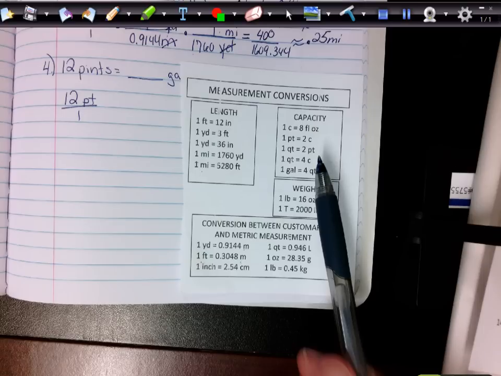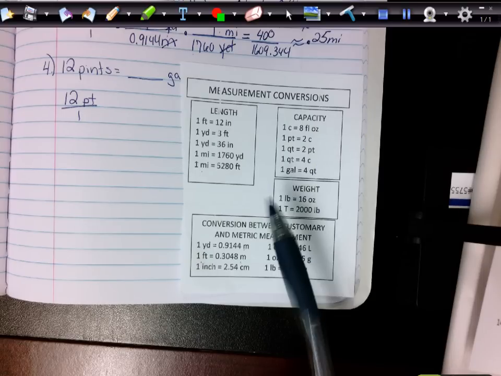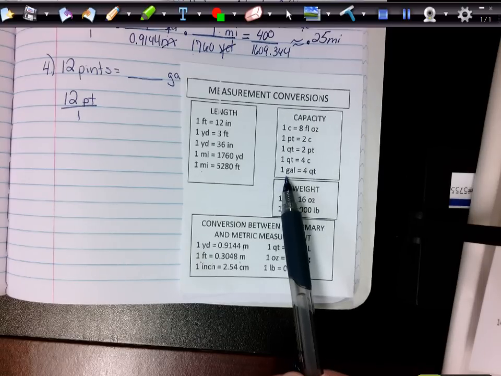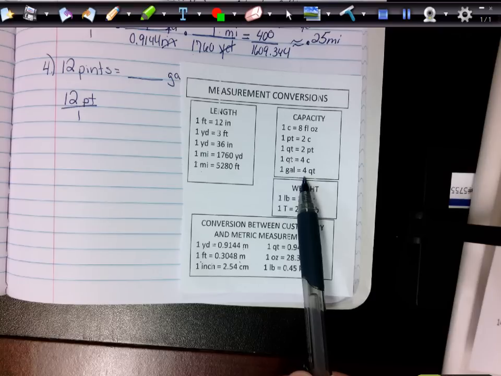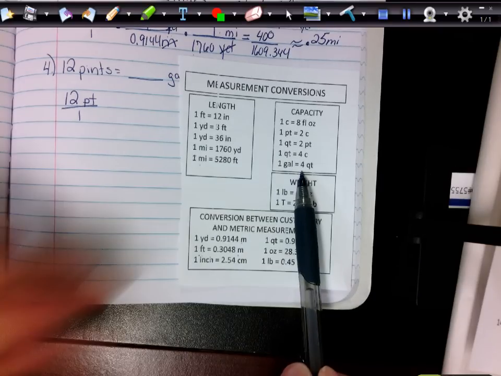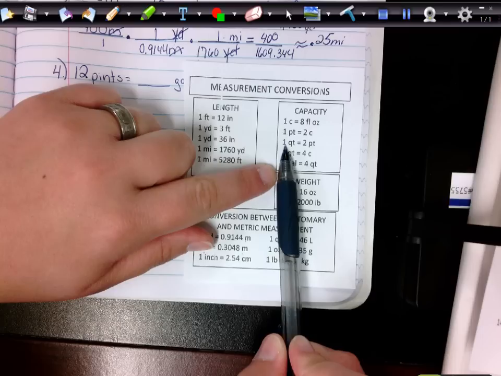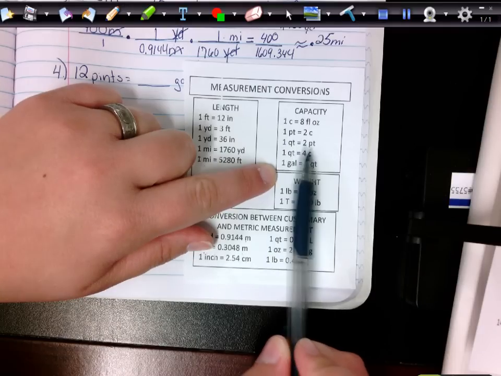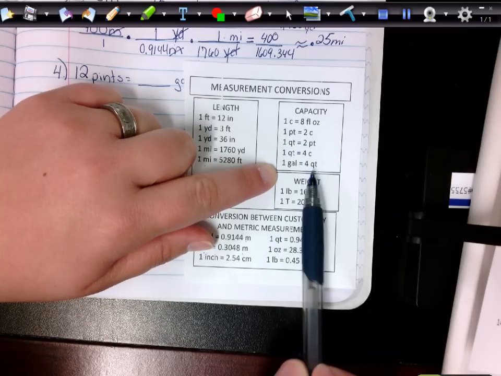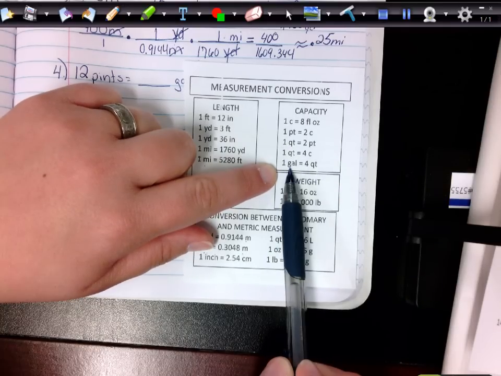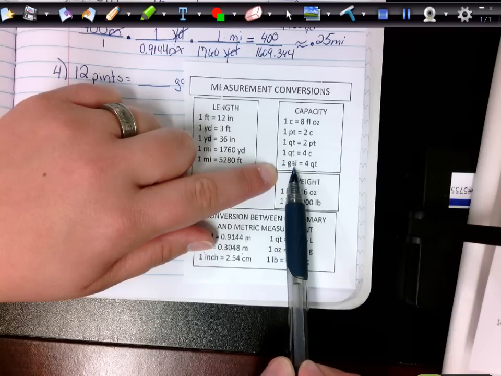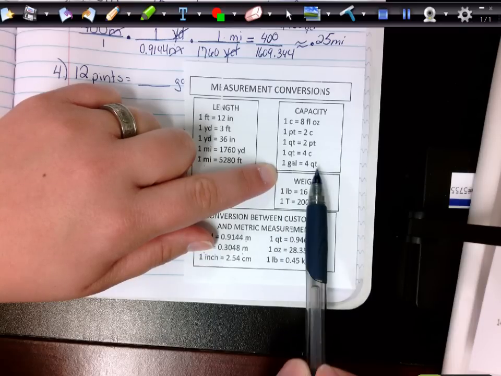So now we're going to look for gallons. The only place I see gallons is right here, and I have gallons to quarts. Well, we also had pints to quarts. So I have pints to quarts and then quarts to gallons. What's connecting my pints to my gallons is quarts.